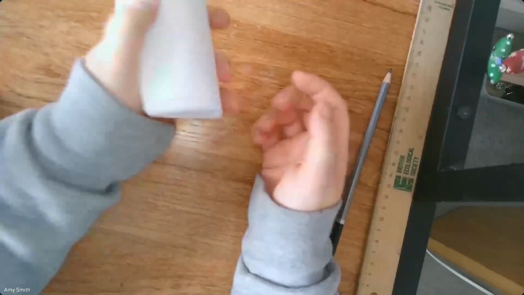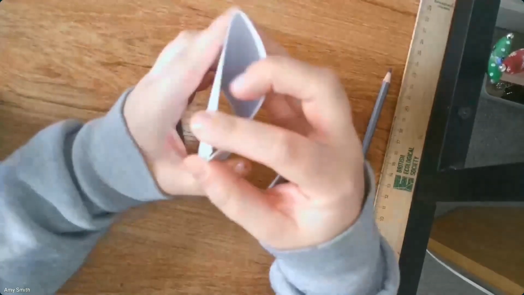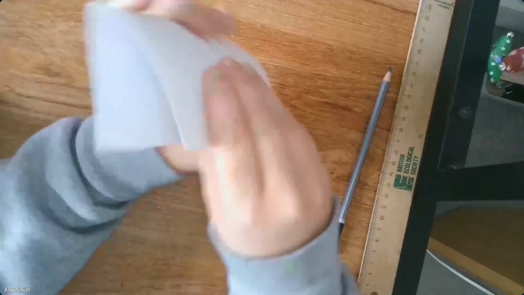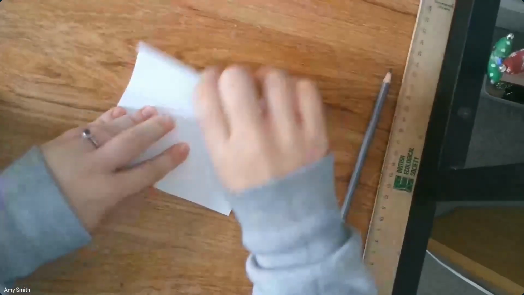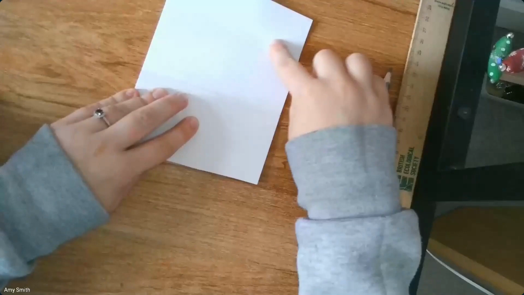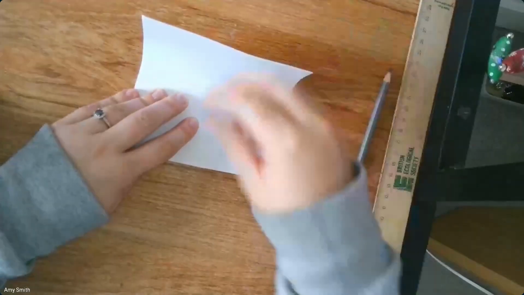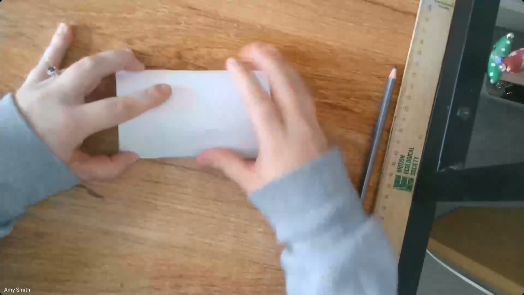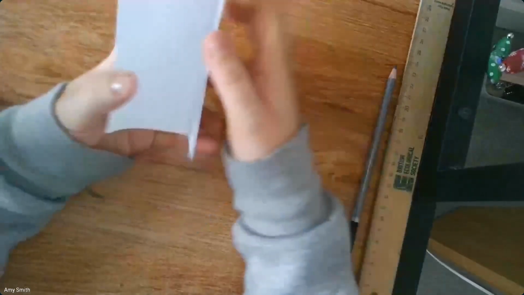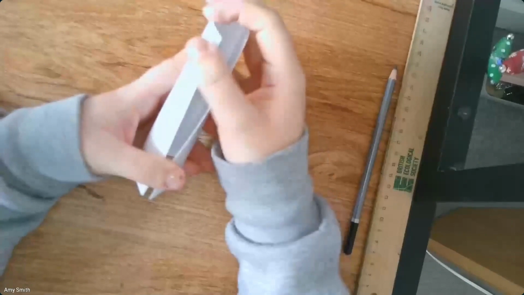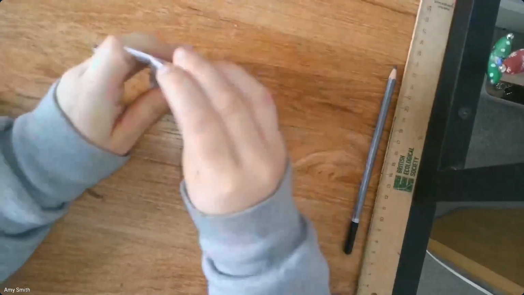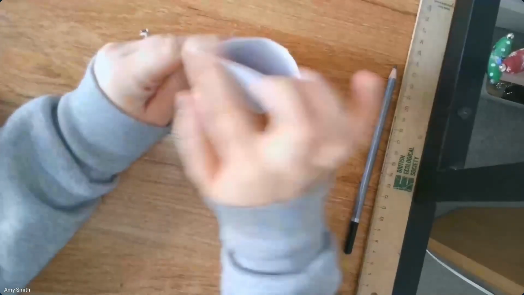Does that make sense? If you have someone to hold it, it can be helpful. You see this longer piece comes over the top, I keep nearly saying half, but it's not half. Longer section, fold it over, and to get those to meet, you'll have to bend it. That's correct, because you want that shape where it's like this.